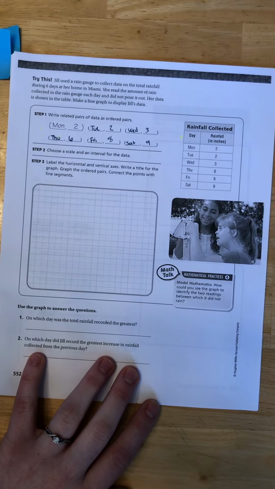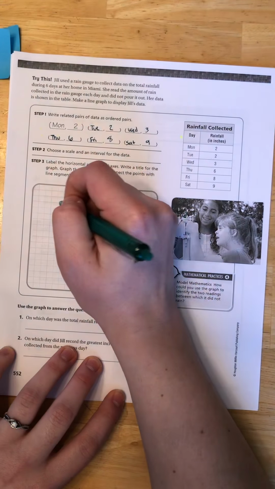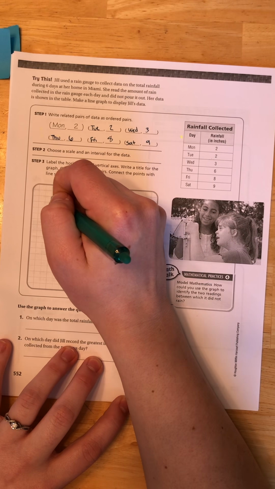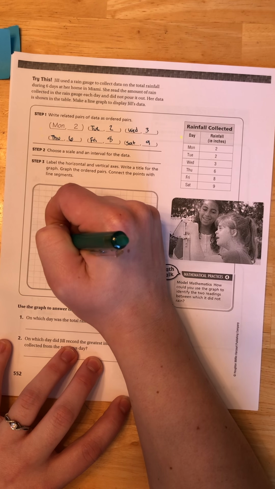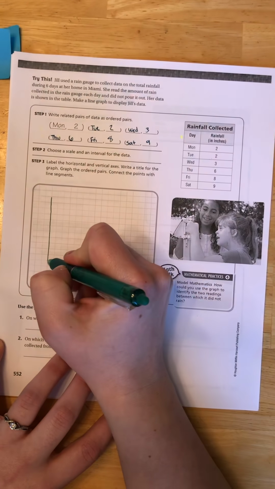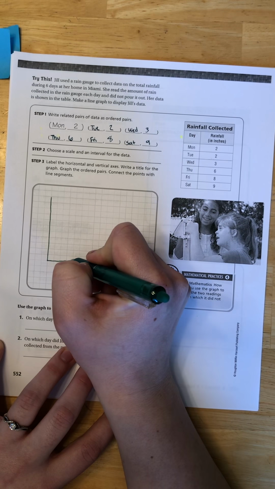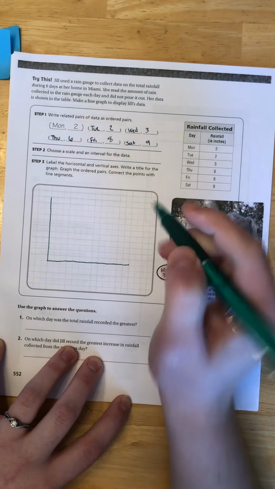So, I don't have a pencil right here. Okay. So let's go ahead and draw ourselves a graph here. Hopefully that's big enough.